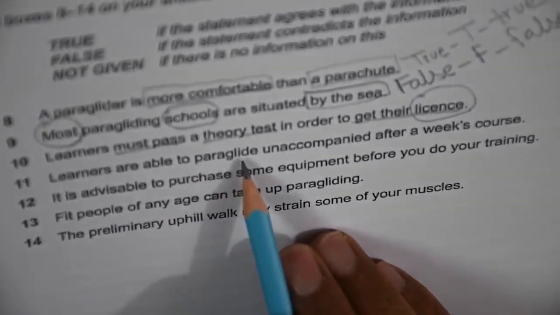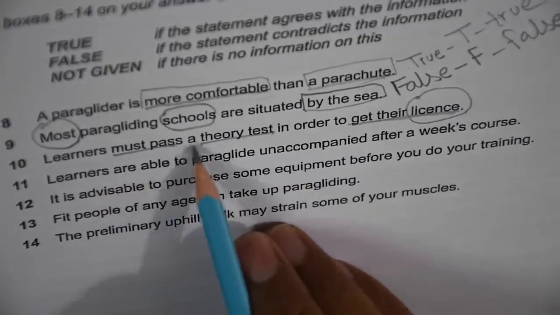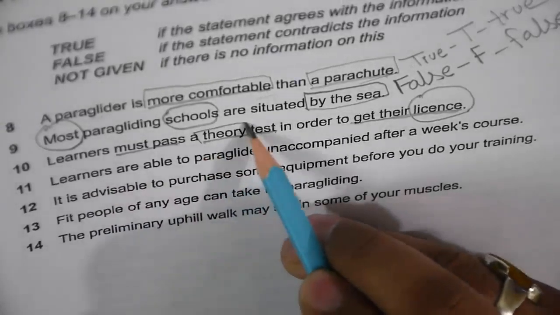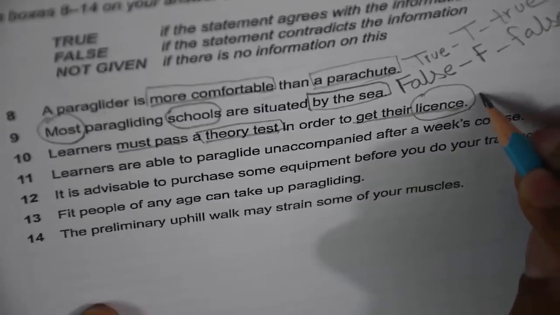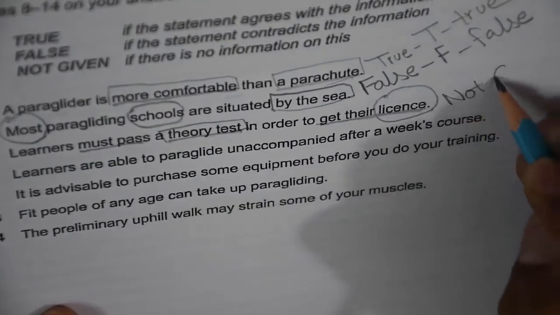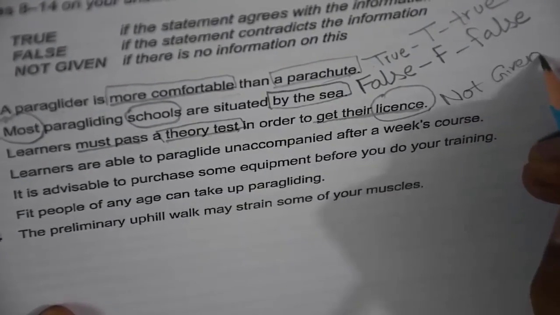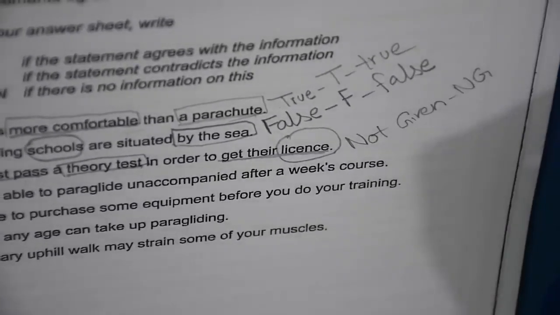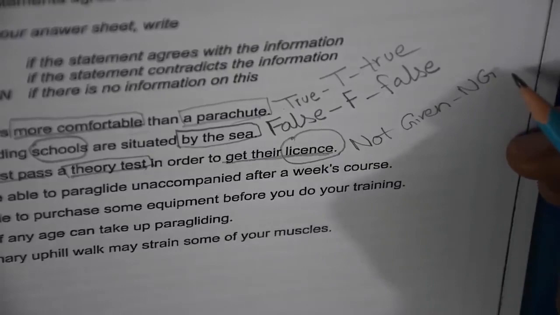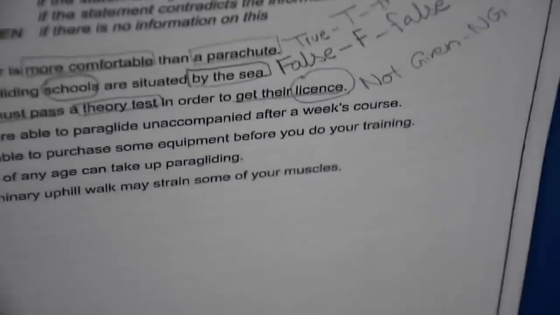Now what's the statement? Learners must pass a theory test. Theory test is not mentioned. That's why it's going to be not given. You can write it like this, or you can write capital NG, not given, or you can write small not given. Always it is going to be right.